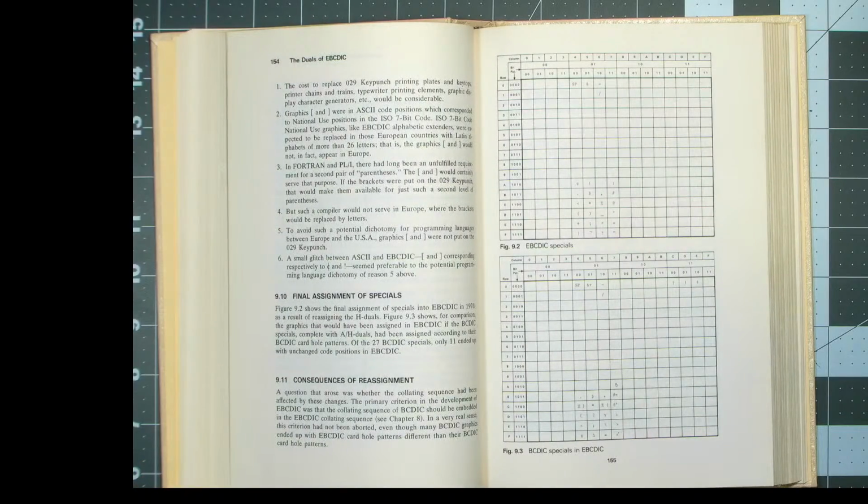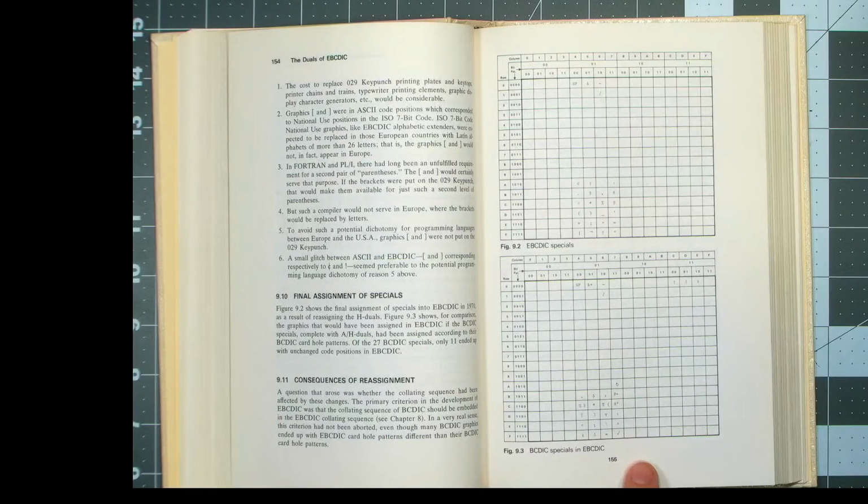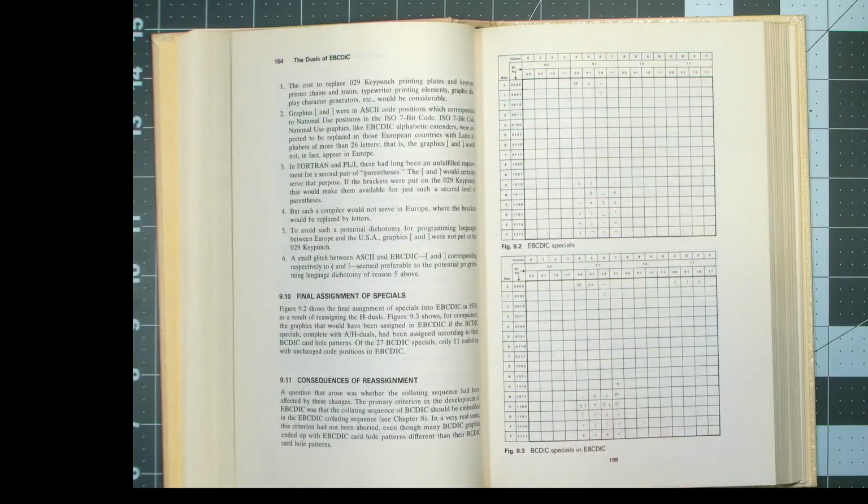The BCDIC specials in EBCDIC. So there are 2 in some of these spots. So are these? I don't know.